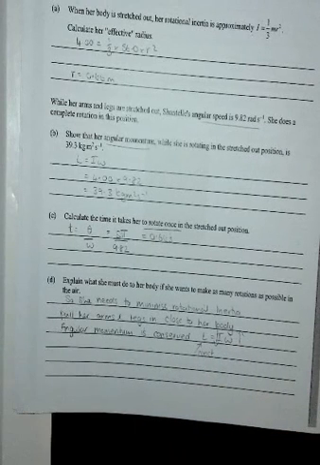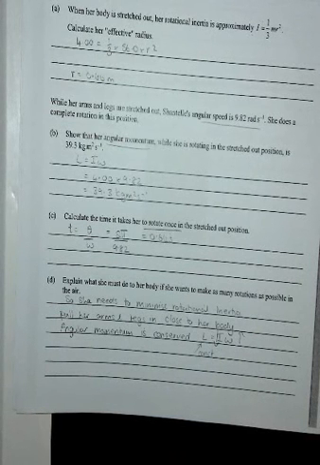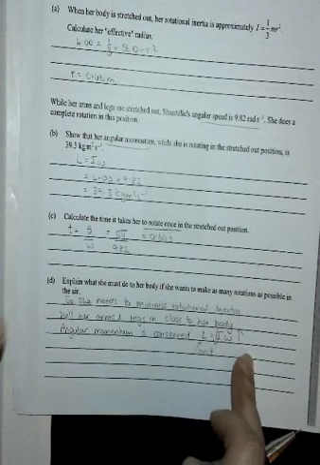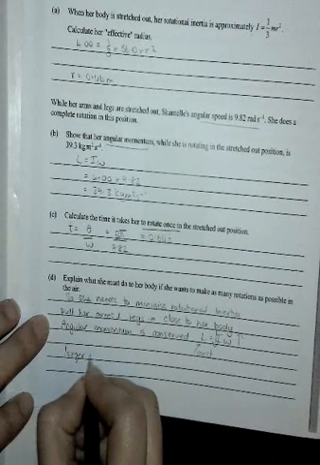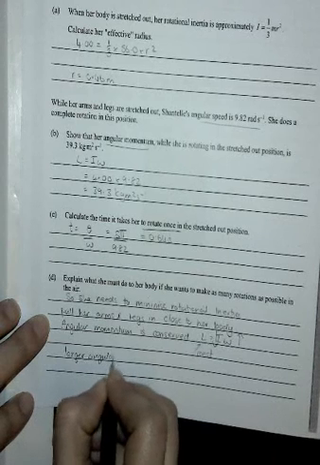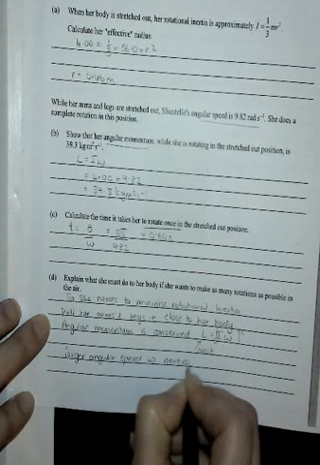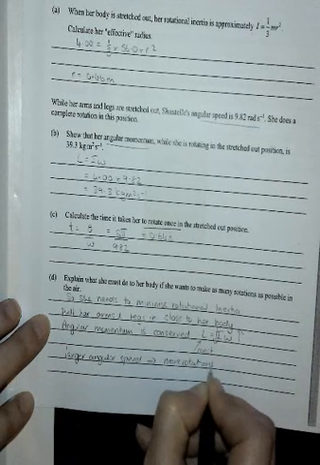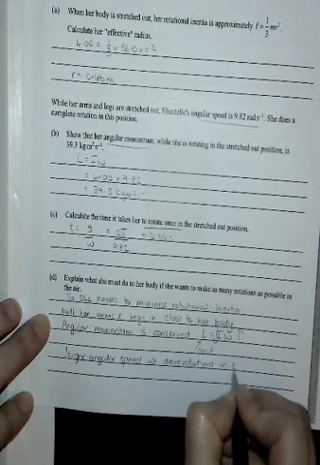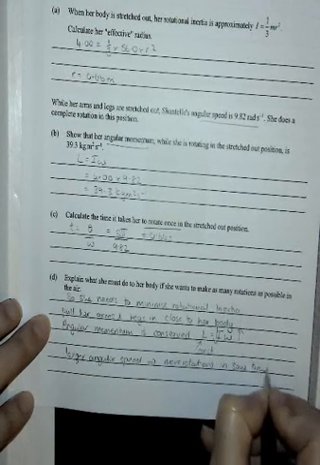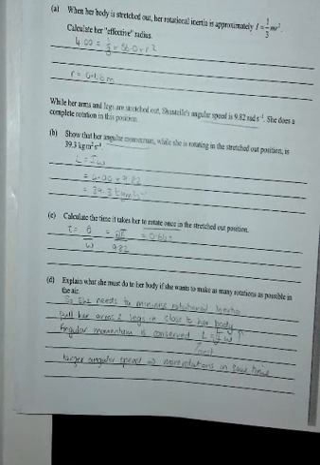So because of that, a smaller rotational inertia, smaller I, gives a larger rotational speed. So she's going to have a larger angular speed here, and that's going to lead to more rotations in the same time.